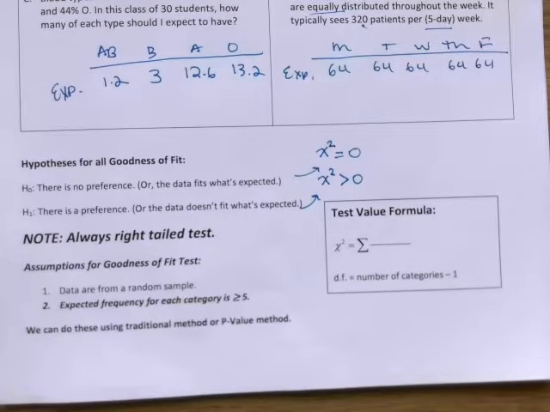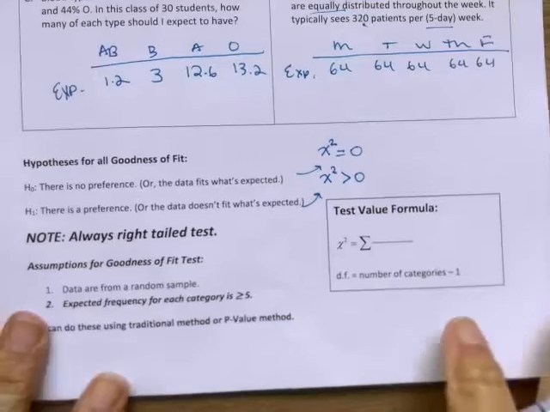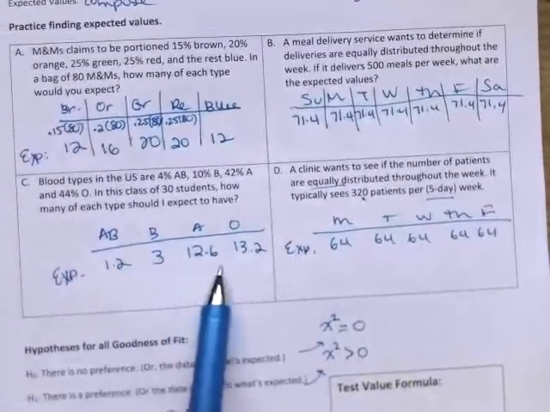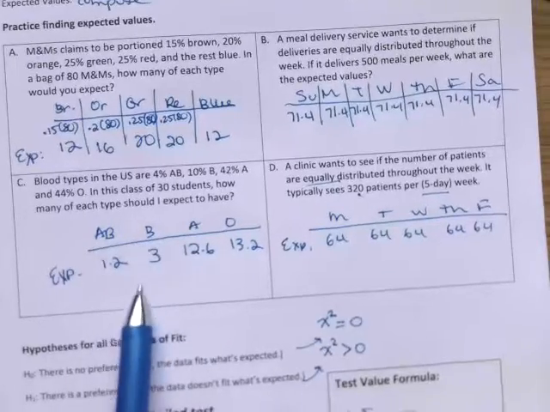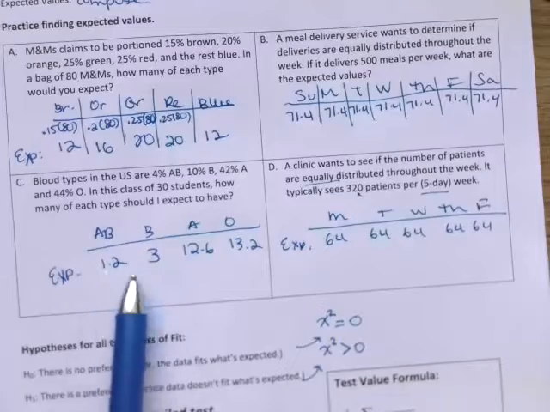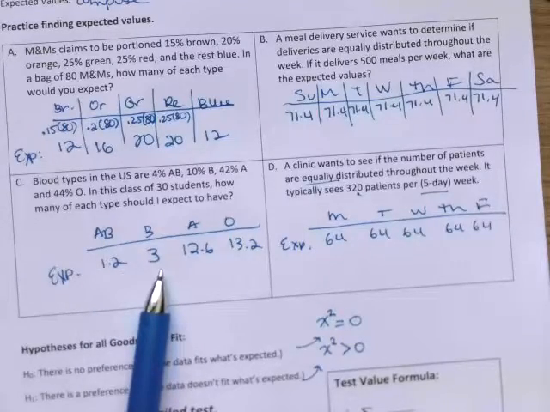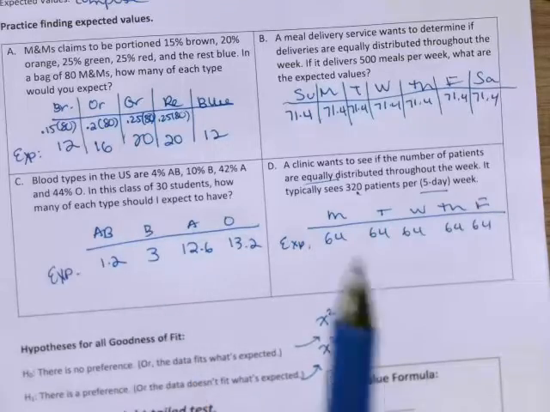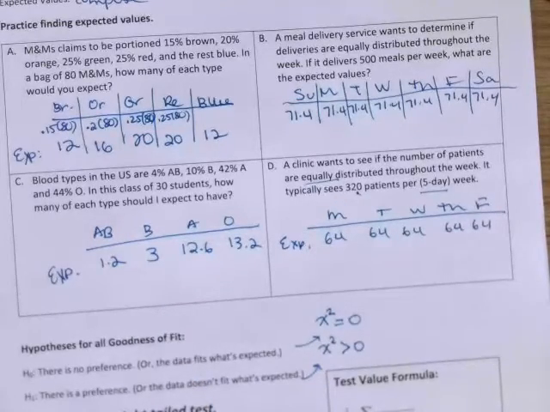So for instance, as I look up at A through D above, my blood type example wouldn't work because I have 2 expected values that are less than 5. And even if I combined type AB and type B together, I still don't get past 5. So I would need to up my N value. Well, that's probably what I would have to do. I would have to up my N value.